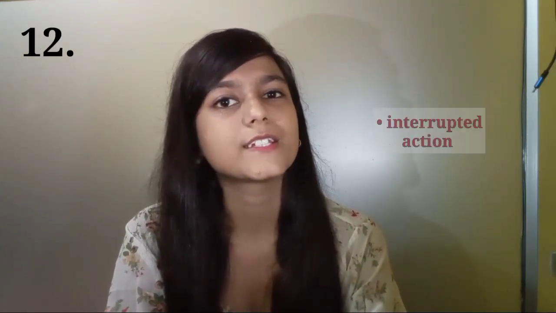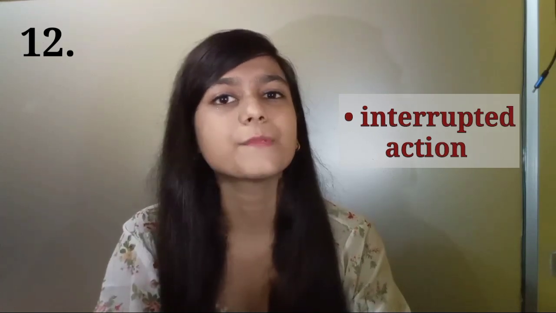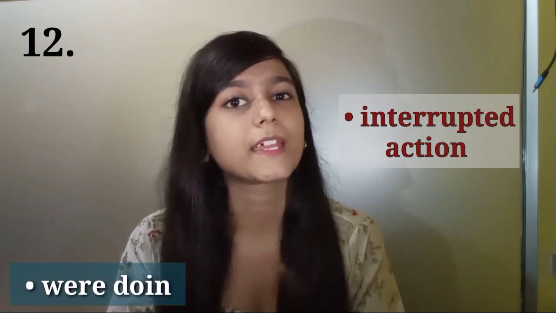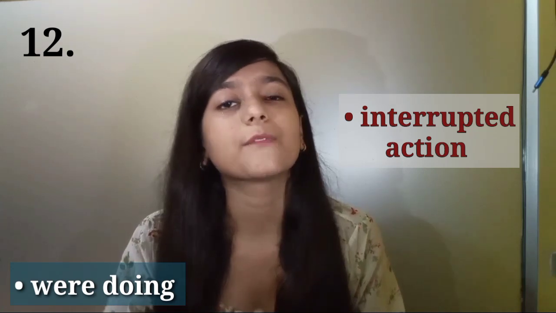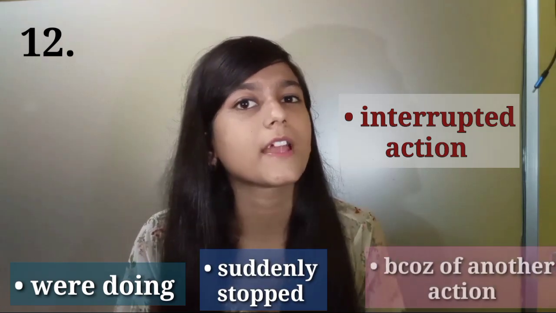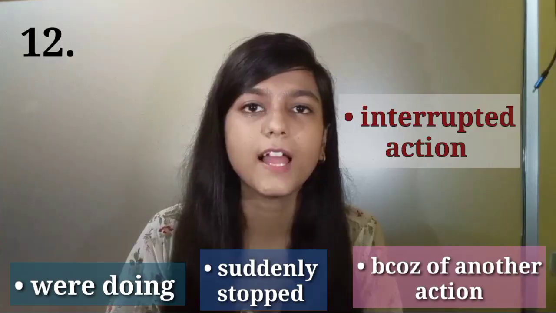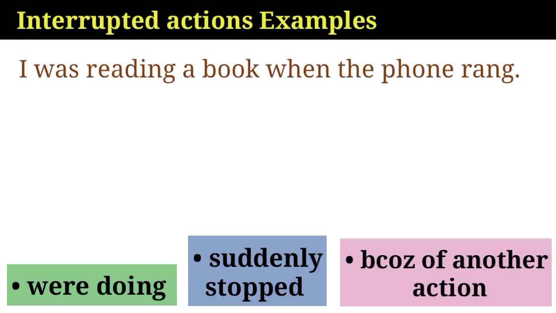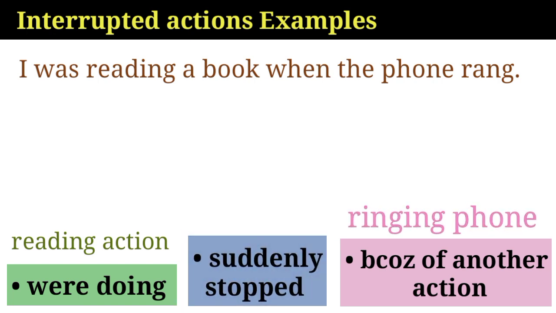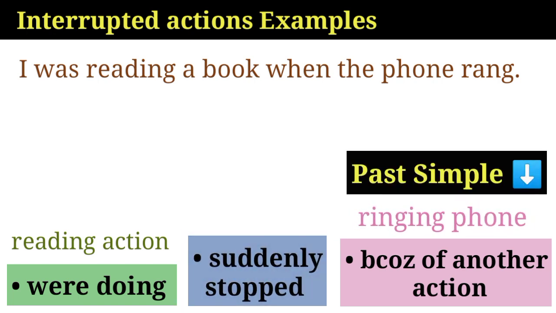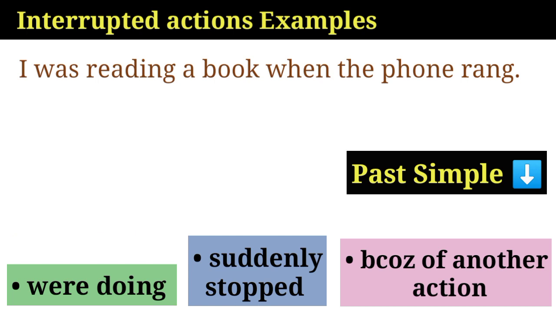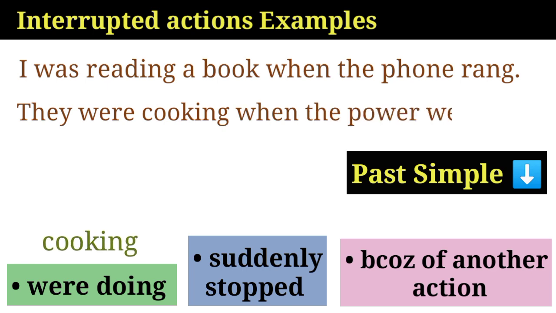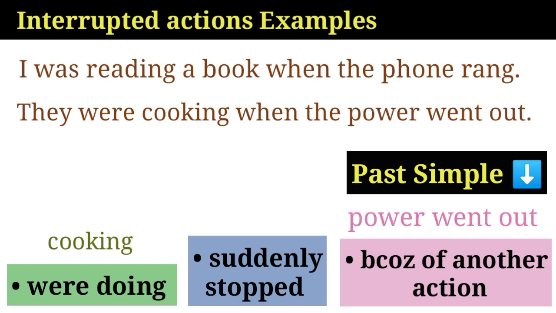Next, past simple tense is also used to describe an interrupted action. Interrupted action means you were doing something in the past but that was suddenly stopped because of another action. For example, I was reading a book when the phone rang. Your reading action was interrupted by the ringing phone. So we use past simple for the interrupting action. So the phone rang. One more example. They were cooking when the power went out.